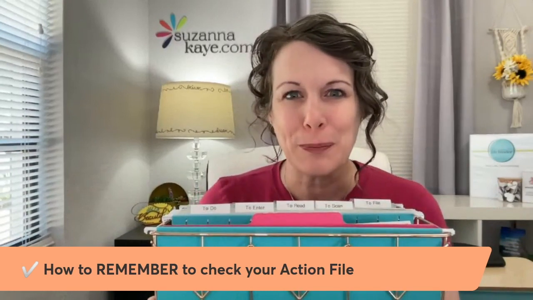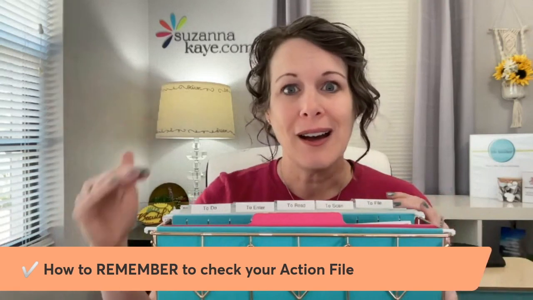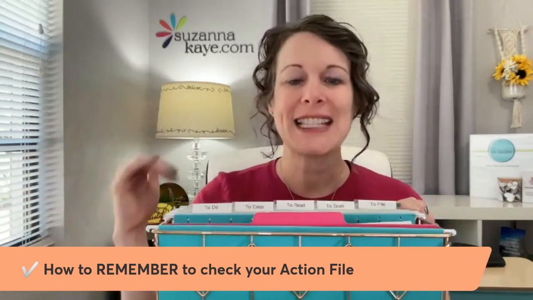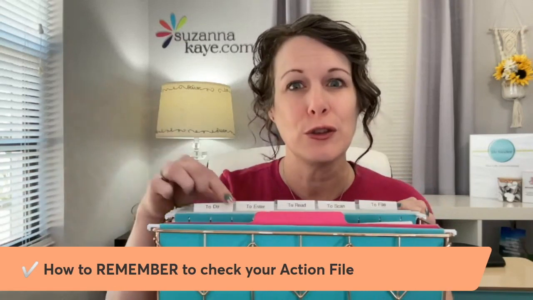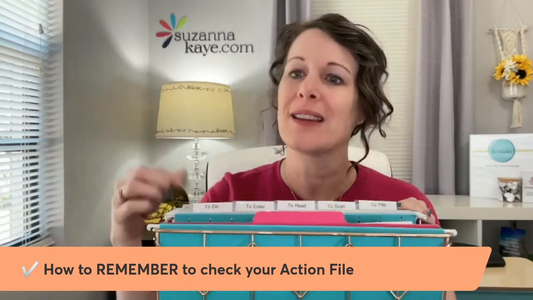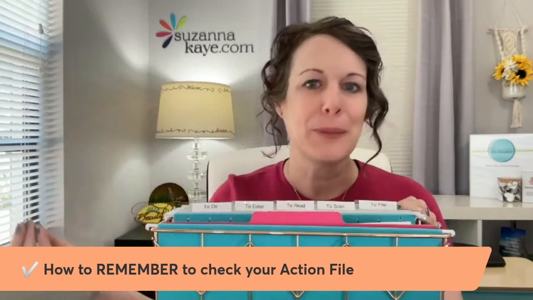Now, how to remember to check your action file, that's the most stressful part for anybody, right? Especially if you're an out of sight, out of mind person. Now, if you're really good with scheduling, you can enter on your calendar specific times that you will check your action file, especially just the to-do folder is the main one that you want to check. The other ones, when you get time, you can hop over and deal with them, but the to-do folder is the only one that we're going to make reminders to check.